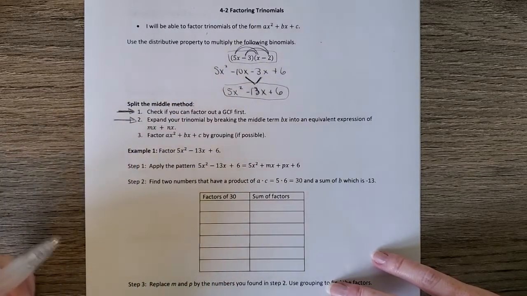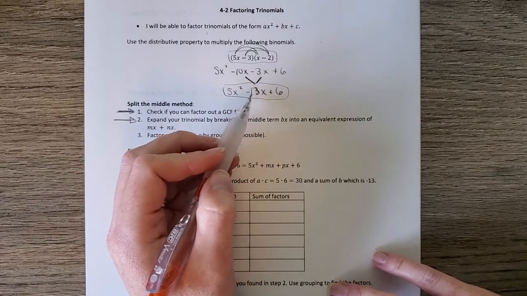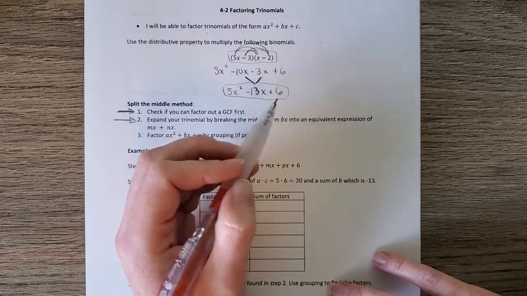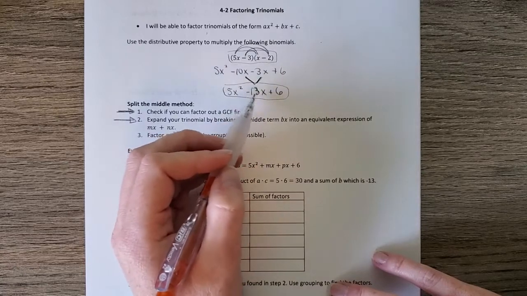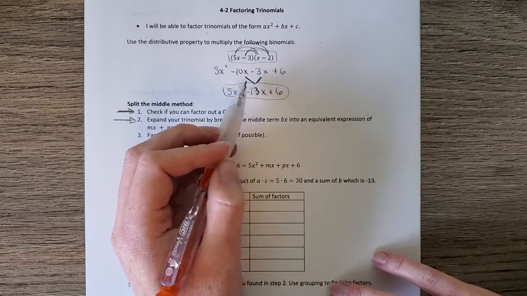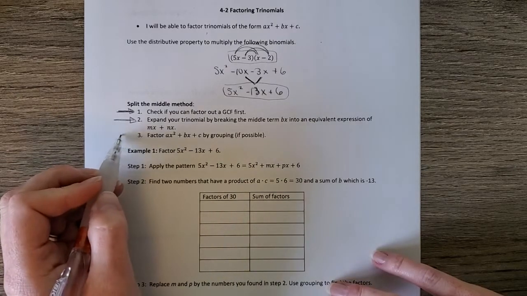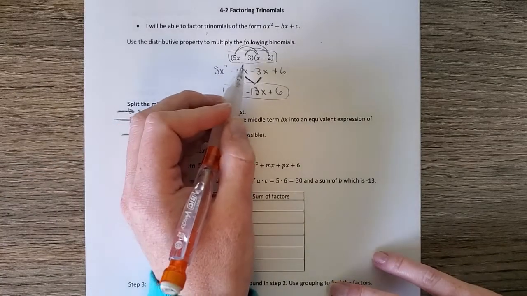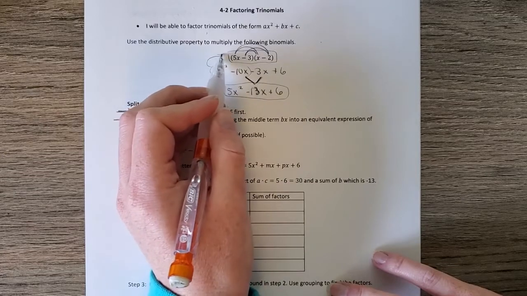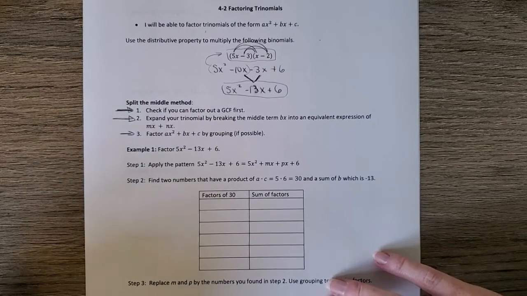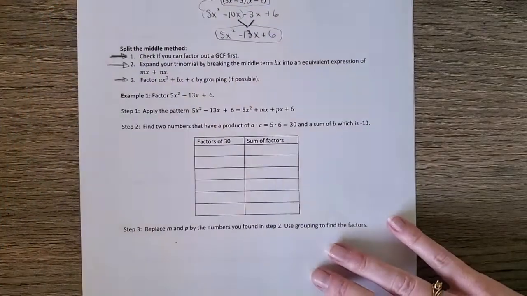But we're going to have a process to figure out which factors to use, because 13 could be 6 and 7. You can make 1 and 12. There are a lot of different factors, like 11 and 2, that would make 13. So how do we know to use 10 and 3? And then the last thing we're going to do is factor by grouping, which is what we do to get back to this step. So we're going to work this in reverse. Let's look at this example and work it.